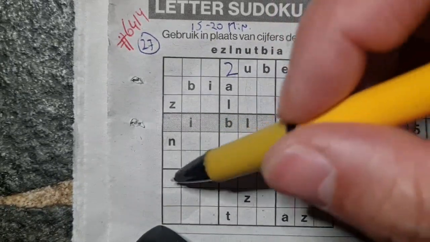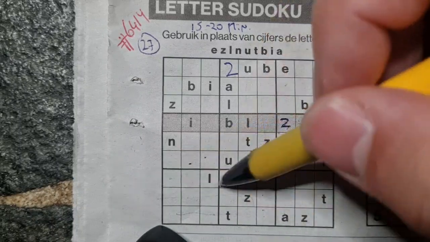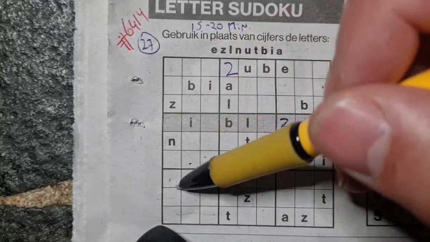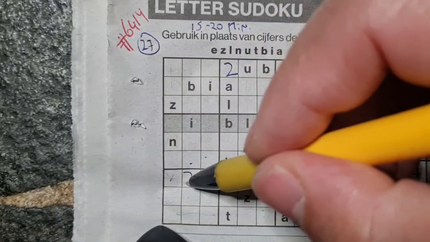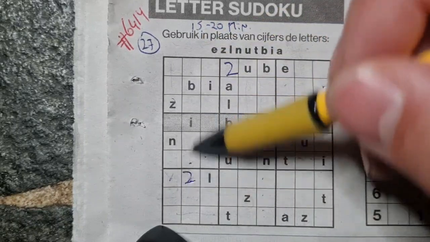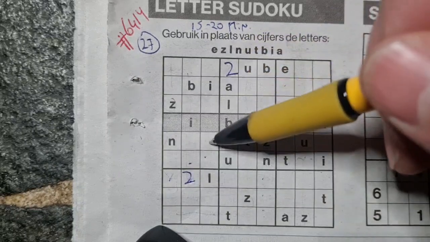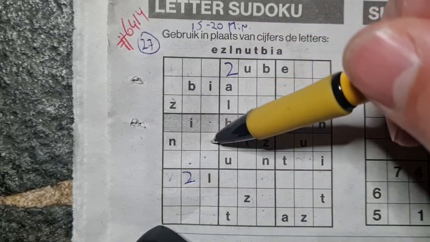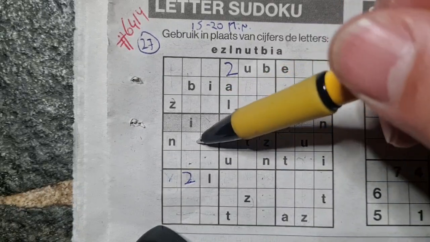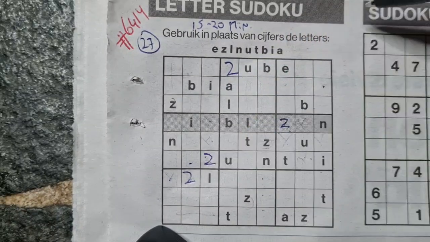Z in the last row, Z in the row above. So in that row, the only two places left for the Z should be here or there. We have a Z in the first column, no Z there, Z should be there. Z in this column, Z in the middle column, so the third column, the only three places left for the Z should be here or there. We have a Z in this row, no Z there, here Z in the middle row, no Z there. So the only place left for the Z should be there.